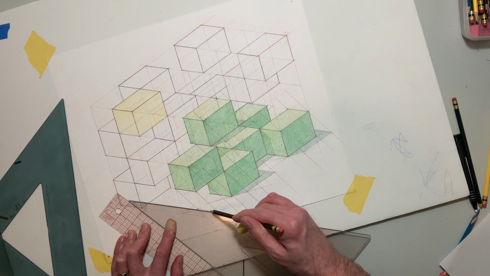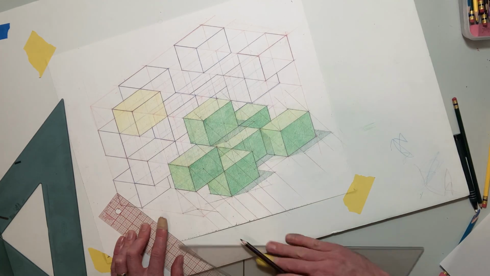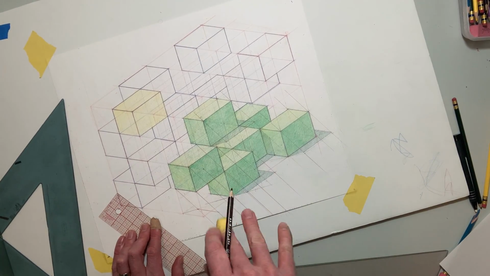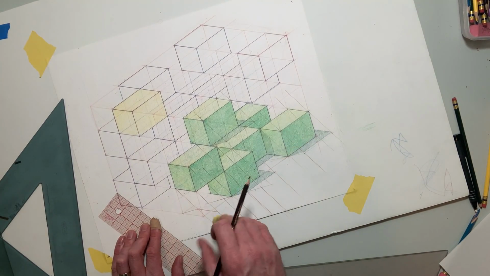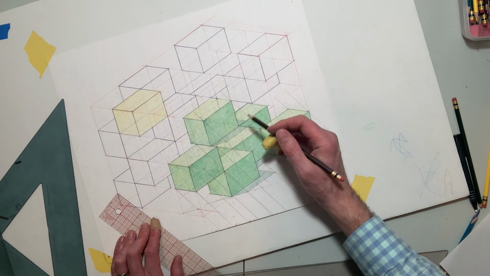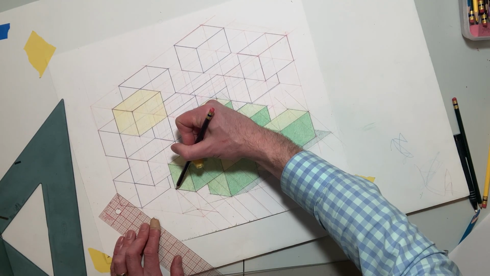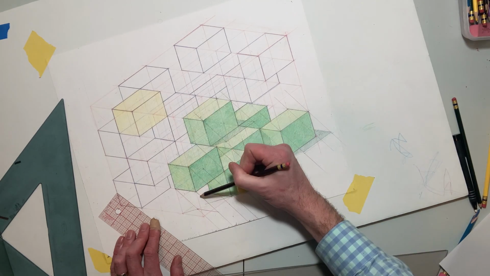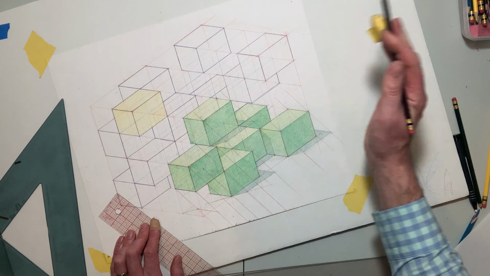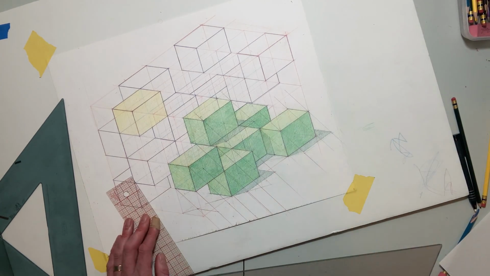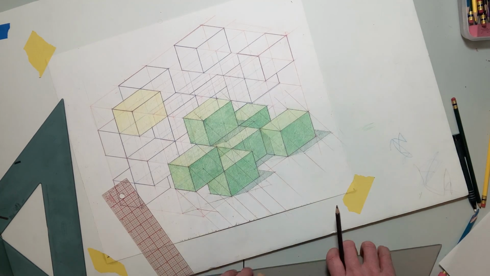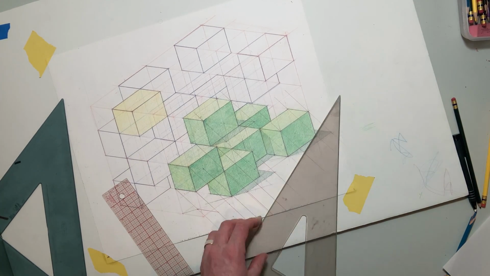So I'm just going to put a diagonal here, and it goes from here to here. That line represents the beginning of the cast shadow on the ground floor. So first you go from here to here, that's step 1. Step 2 is from here to here. And there's a whole video I have on this that you should watch.